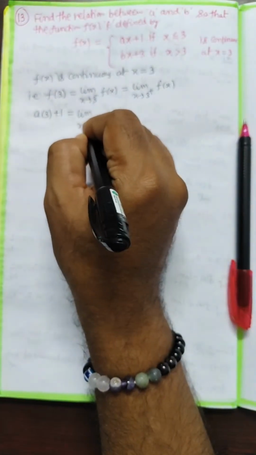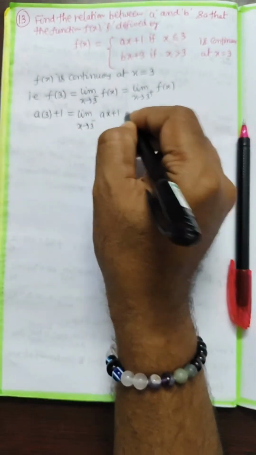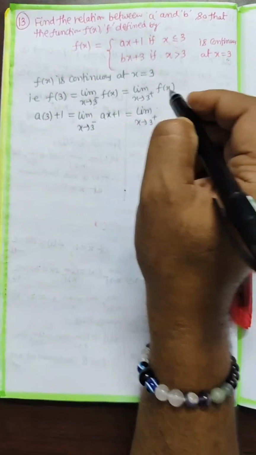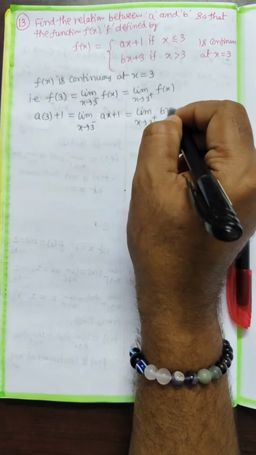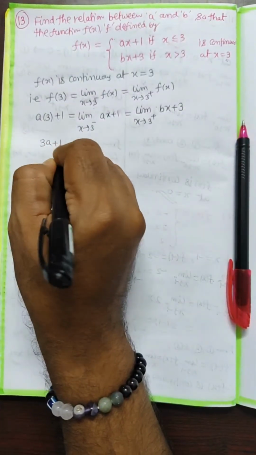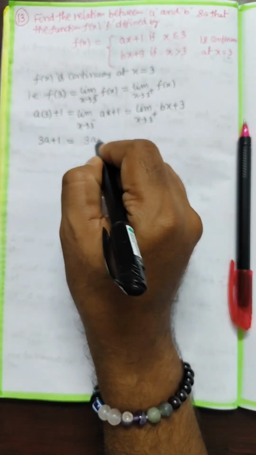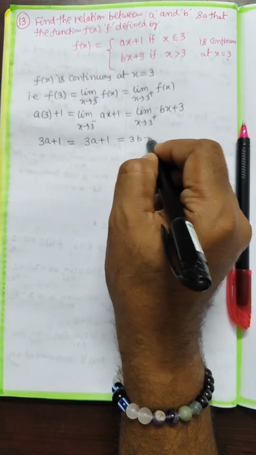Limit x tends to 3 minus ax plus 1, which is equal to limit x tends to 3 plus, 3 plus means x is greater than 3. The function is bx plus 3. So 3a plus 1 is equal to, x is equal to 3, substitute, 3b plus 3.